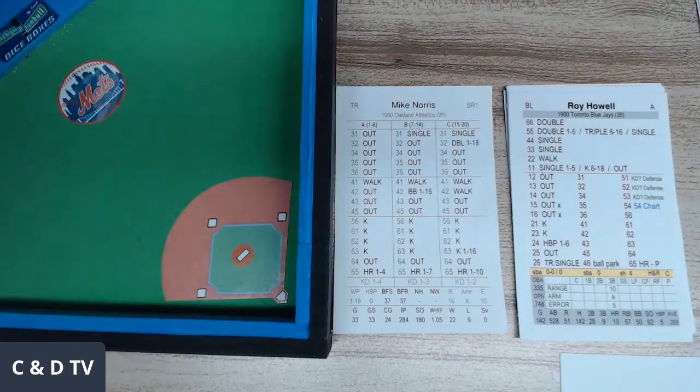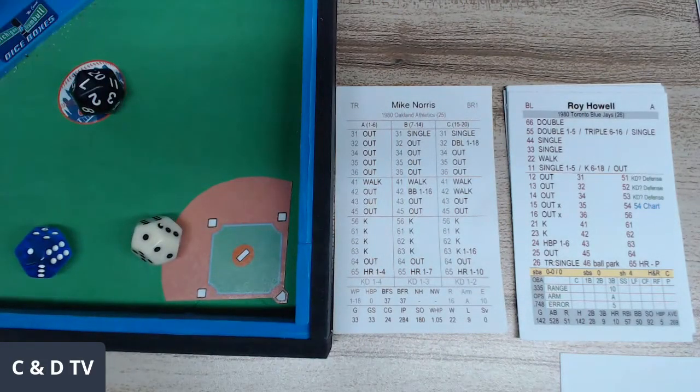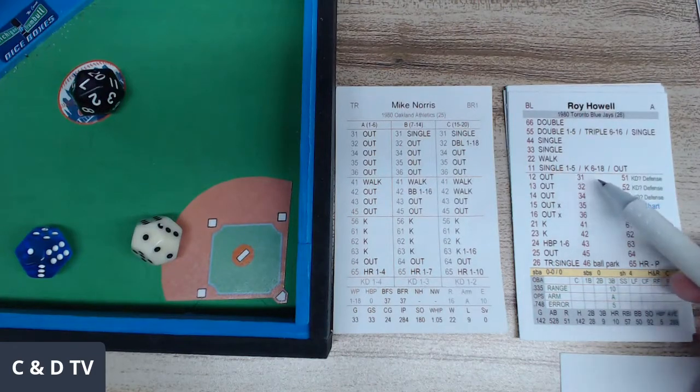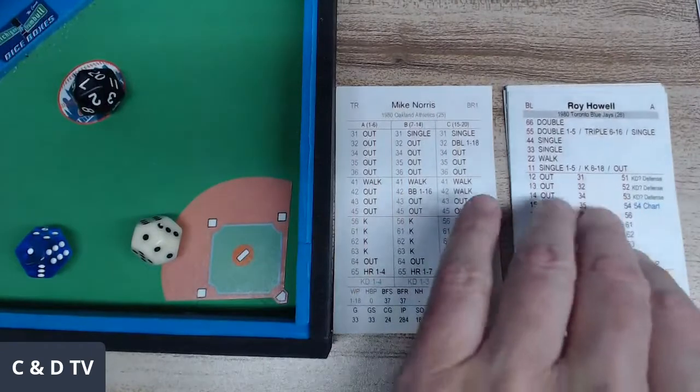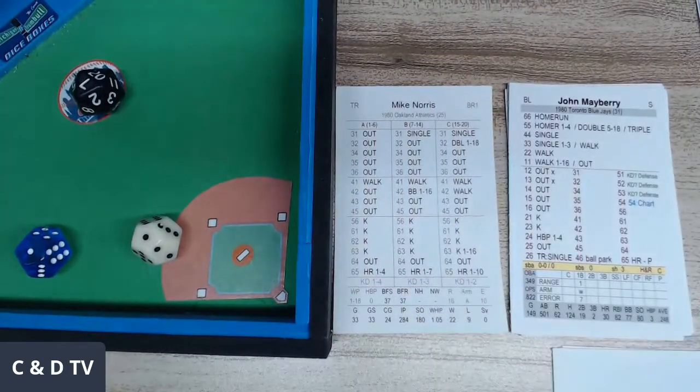And here's Roy Howell. And that's a snake eyes. 1 to 5. That's a single. Otherwise, strike 3. And Howell swings and misses at a ball outside the zone for the second out. So Norris is 1 out away here from a tremendous performance. If you exclude the first inning and the first two batters in the second inning, he's retired everybody since that point. He would have a perfect game going.